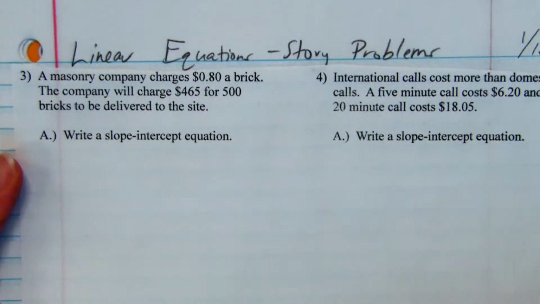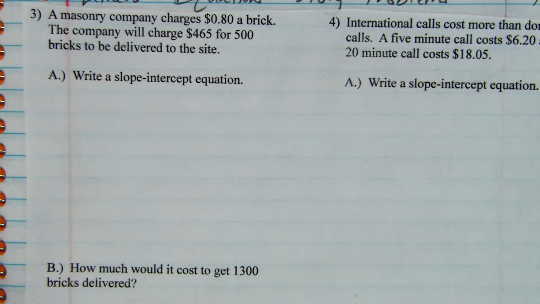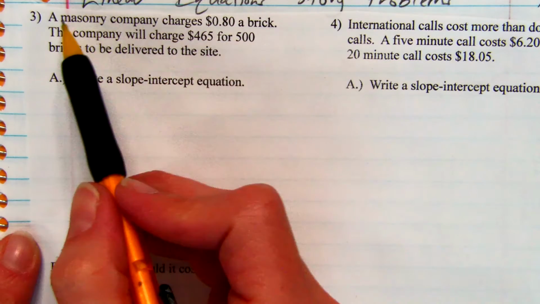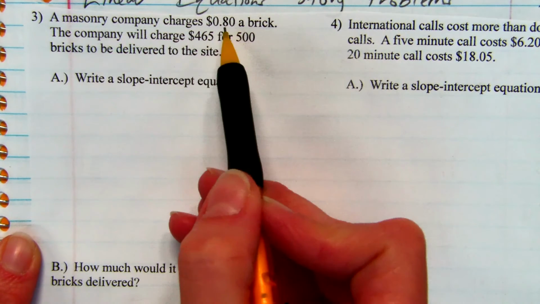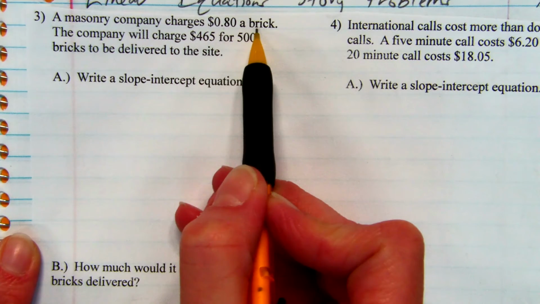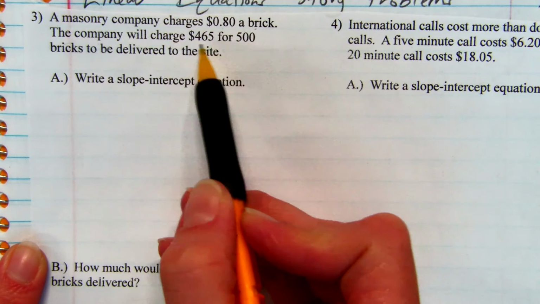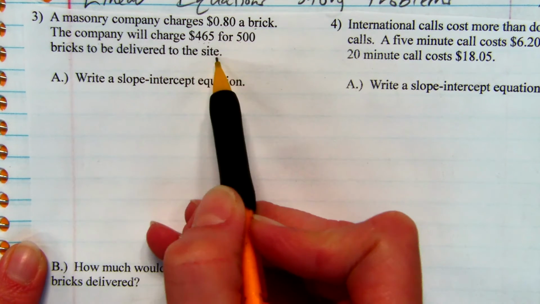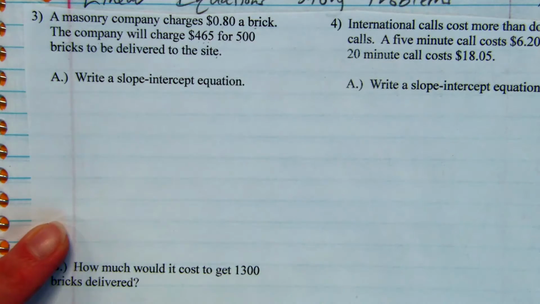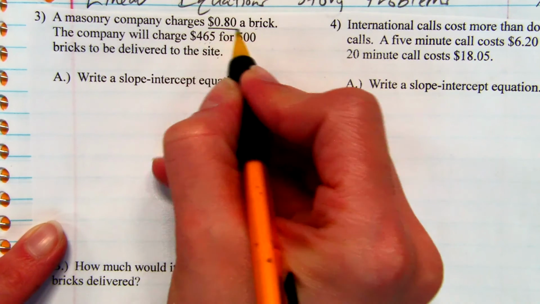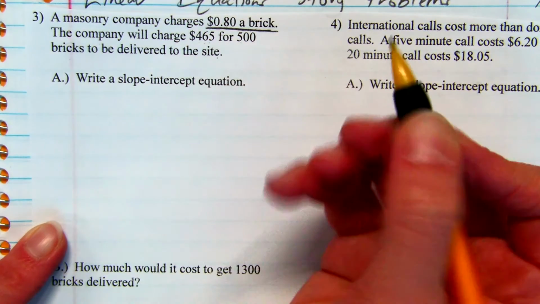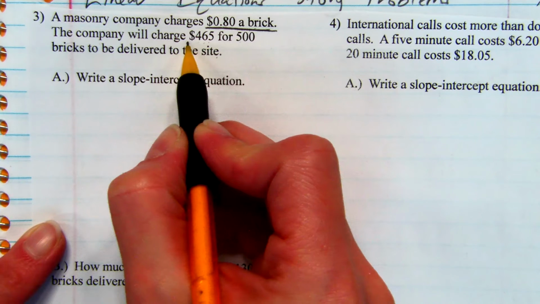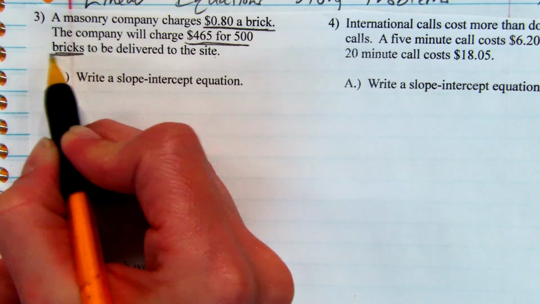So if we go over to the other page, on number 3, it says a masonry company charges 80 cents a brick. The company will charge $465 for 500 bricks to be delivered to the site. So let's go through and just kind of look at those numbers again. They charge 80 cents a brick, and then they're charging $465 for 500 bricks.